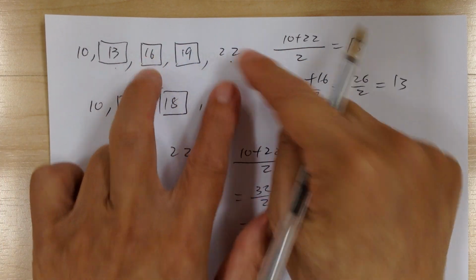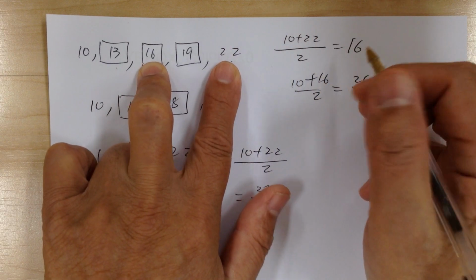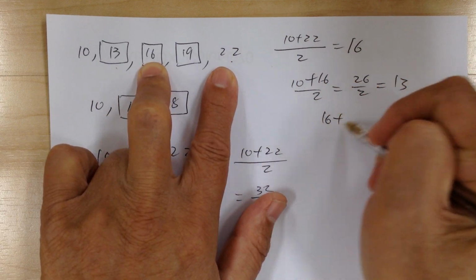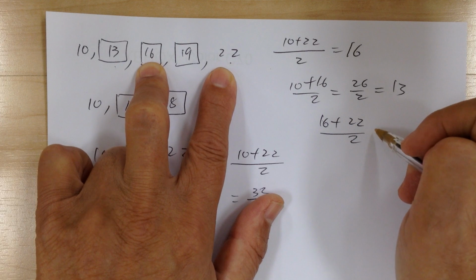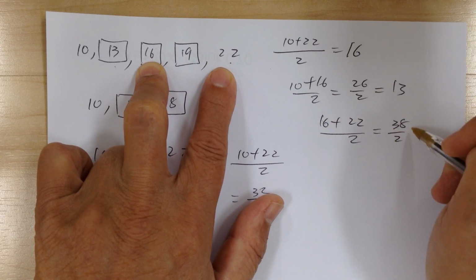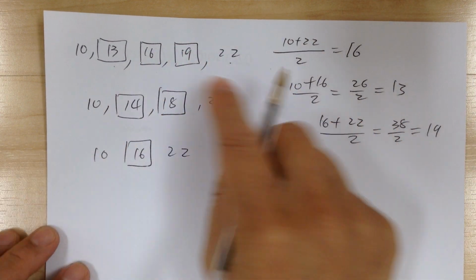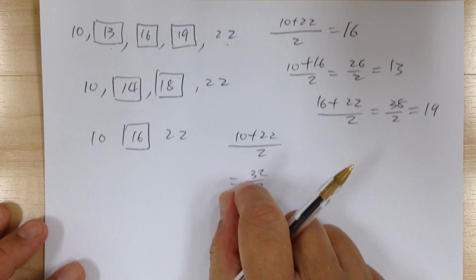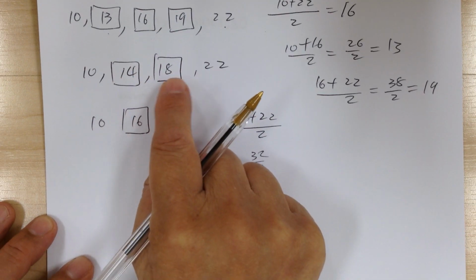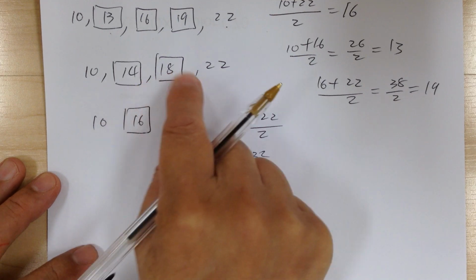To find this number, again, if this is the middle, you can just go ahead and do 16 plus 22 over 2. So this will equal 38 over 2, equal to 19. See that? So again, if you have a middle number, you just average the 2. Okay. Now, if you don't have a middle number, it's a little bit complicated.